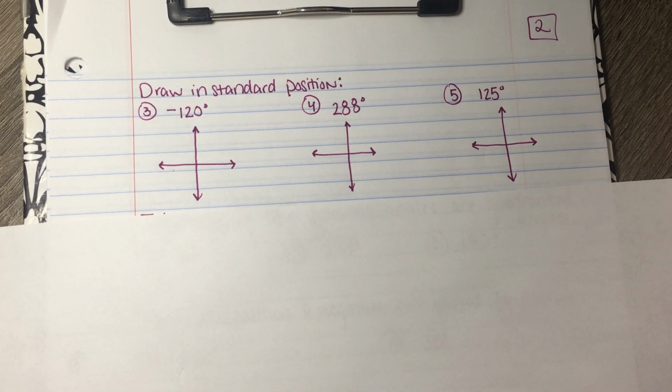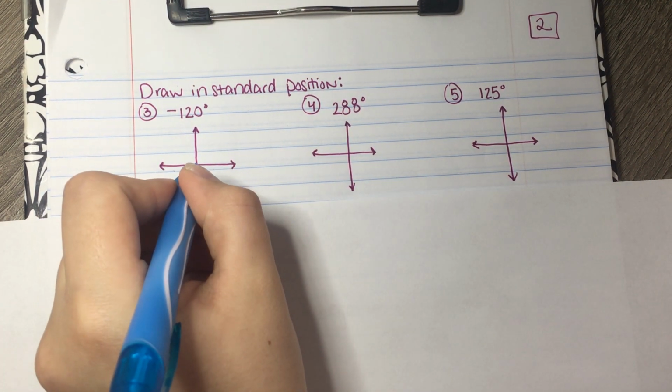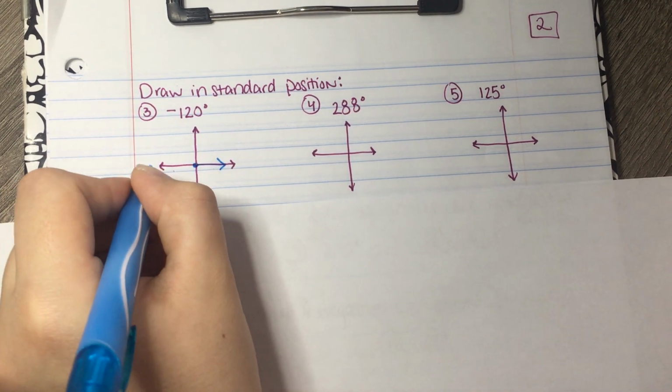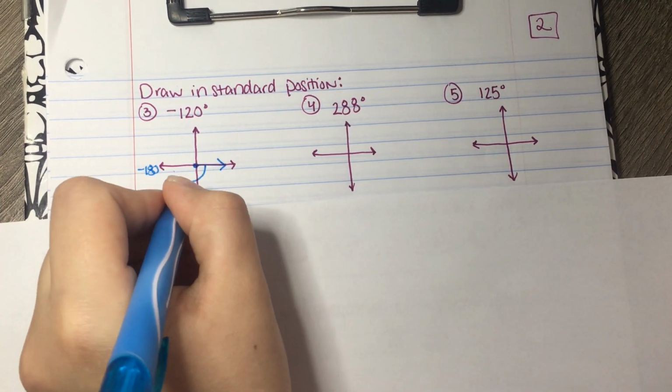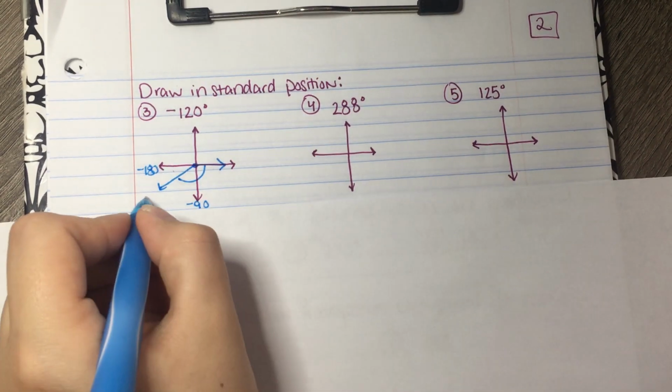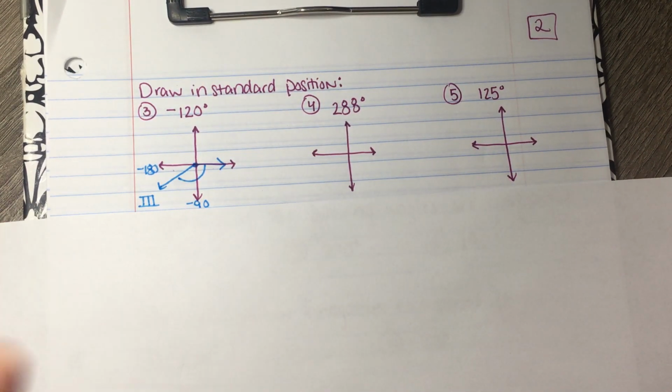negative 120 degrees. Keep in mind that negative angles open downwards to quadrant 4. So this would be negative 90, this would be negative 180. So when I open up downwards, negative 120 is somewhere between these two, and that's going to be in quadrant 3. Another way that I can style this question is to just ask you what quadrant negative 120 is in, and that will also test your understanding of drawing angles in standard position.